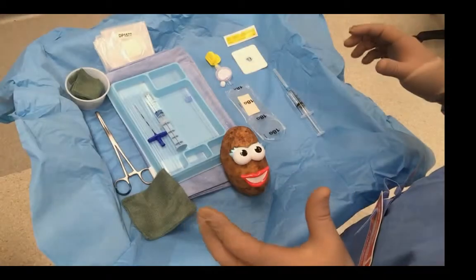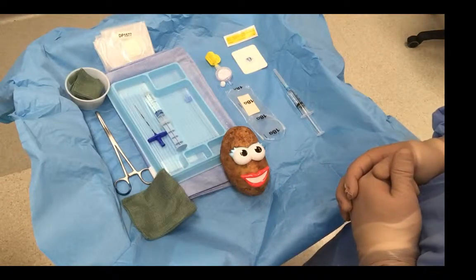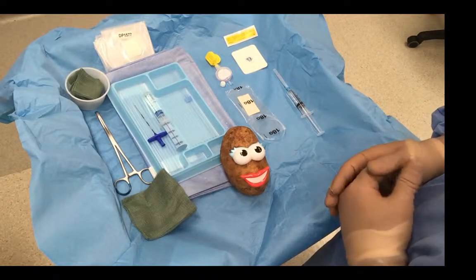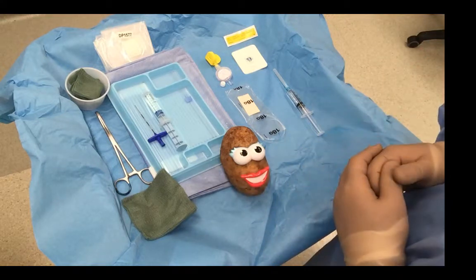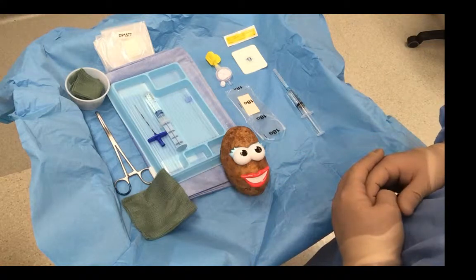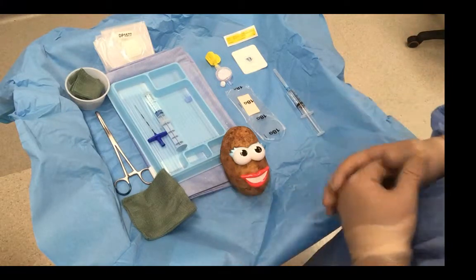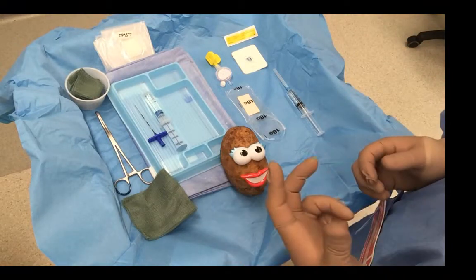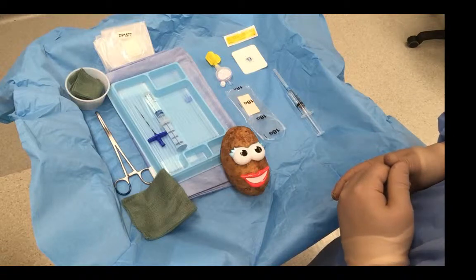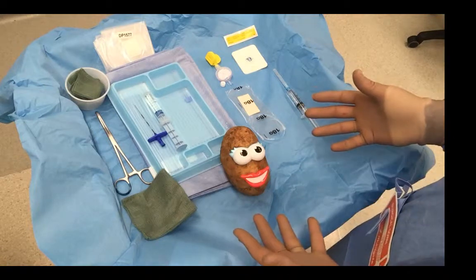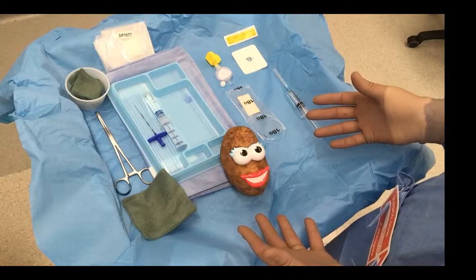So, we've got our tray ready, and this is where we're going to demonstrate the epidural potato, which is essentially an extremely low fidelity model to demonstrate to a novice practitioner the loss of resistance technique and how we can achieve that. This is our patient, Mrs. Potato, who we're meeting for the first time.